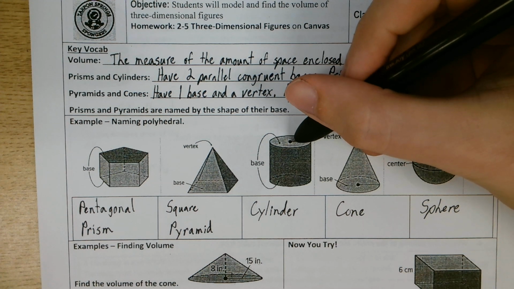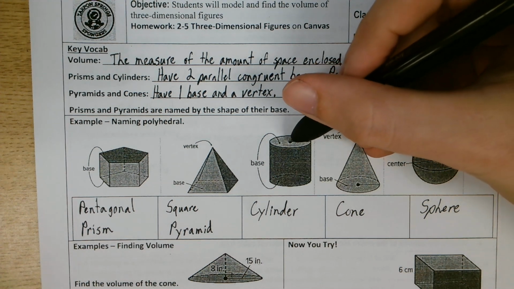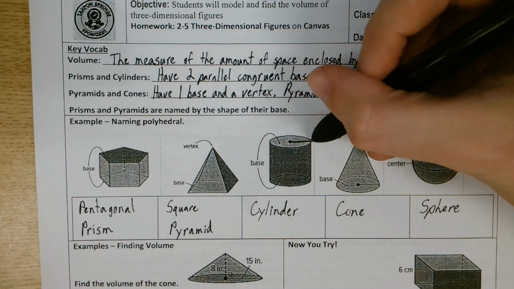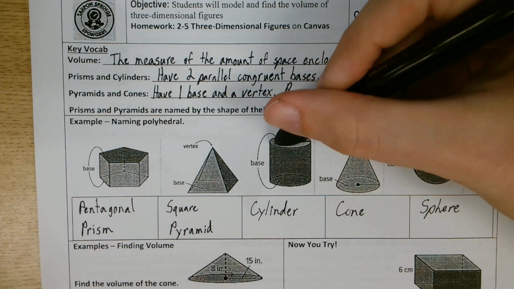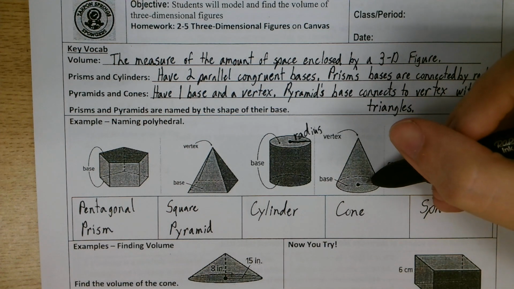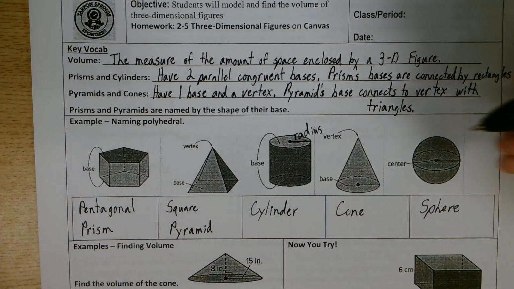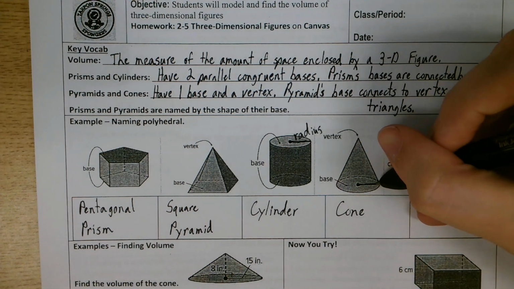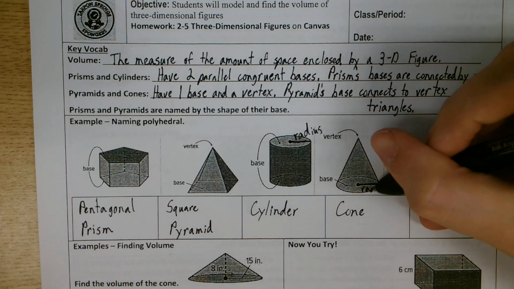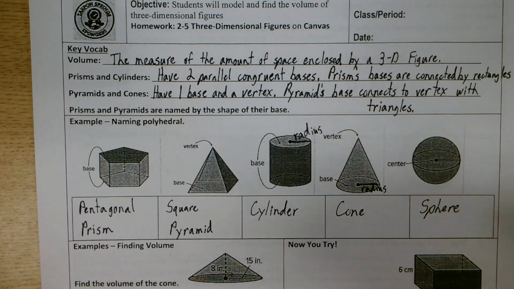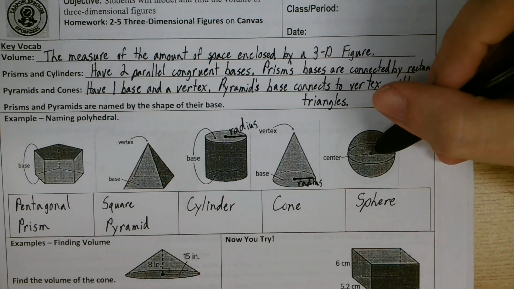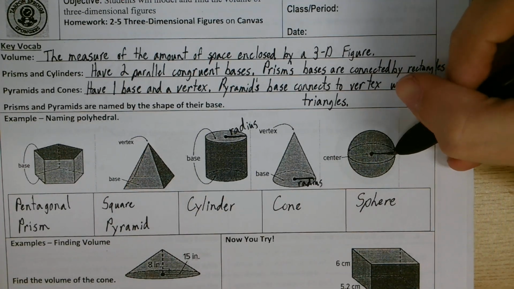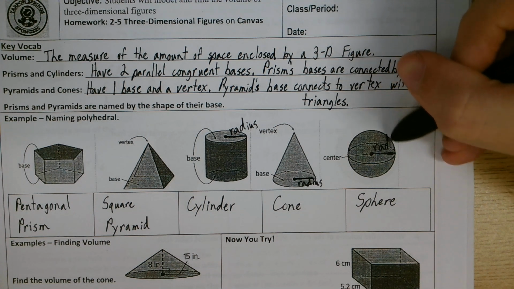Important thing to note, just as a reminder, from the center to the edge of this is your radius on your circle. If it has a circular behavior to it, it has a radius somewhere. The cone has a radius. If there's any bit of curving on your shape at all, it has a radius. From the center to the edge is the radius.